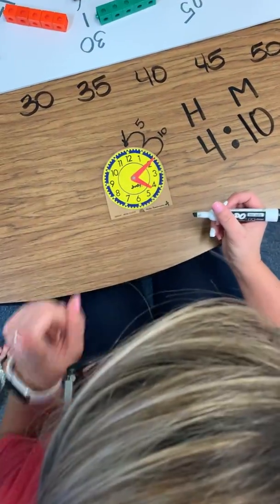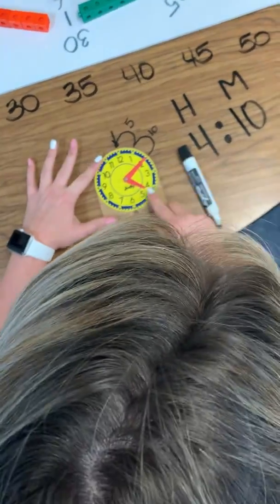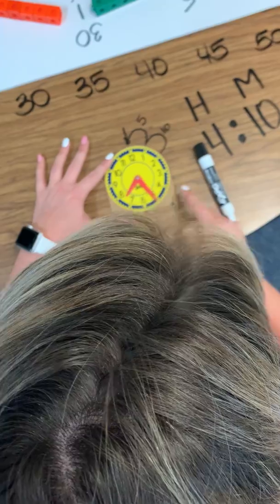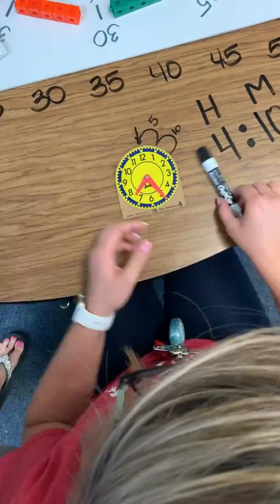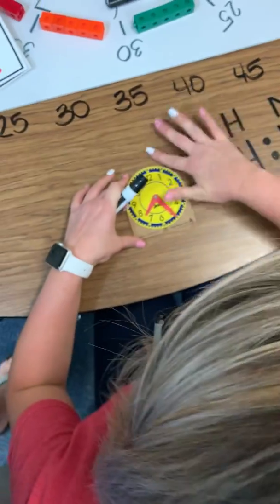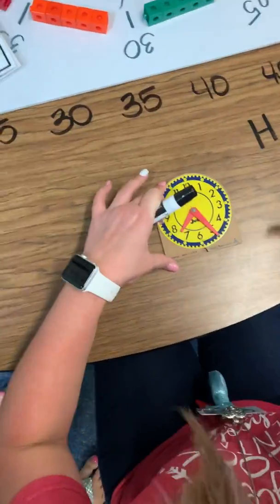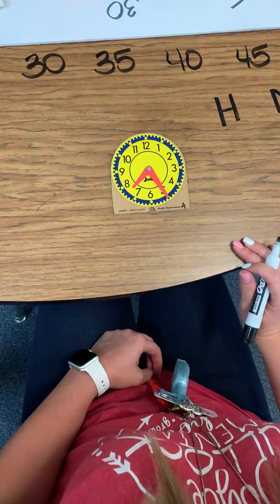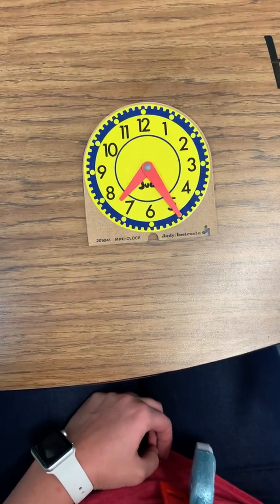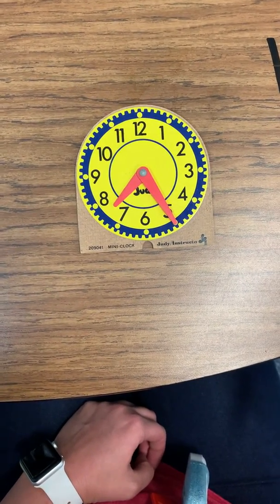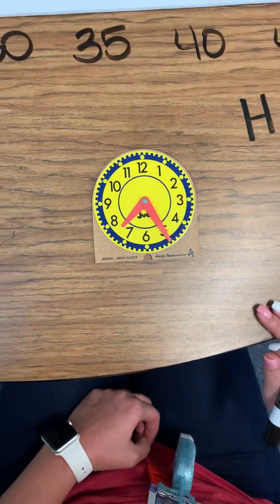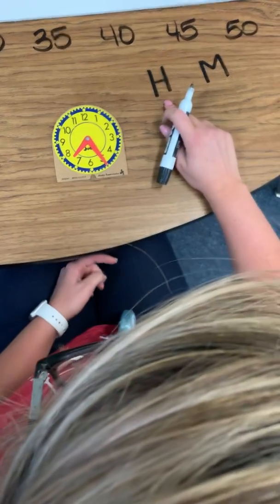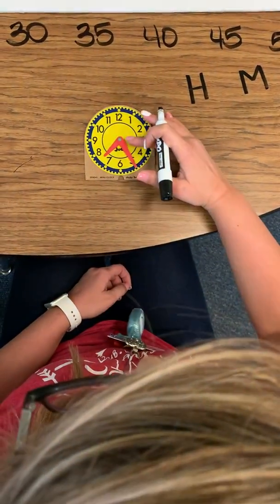Now I'm going to give you guys one to practice by yourself. So let me go ahead and change our clock hands. Okay. So remember, while you're trying this, you guys want to start with your hour first and then your minute. Zoom in close to it. Give you a couple of seconds to think about it. Remember that short hand is what we want to look at first because that is our hour hand. Our long hand is what we look at second.